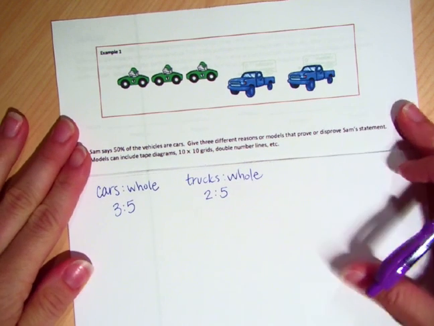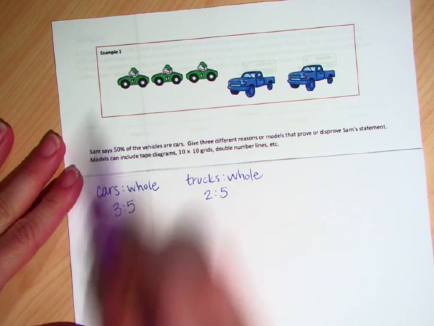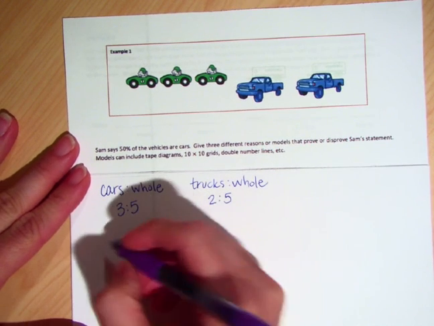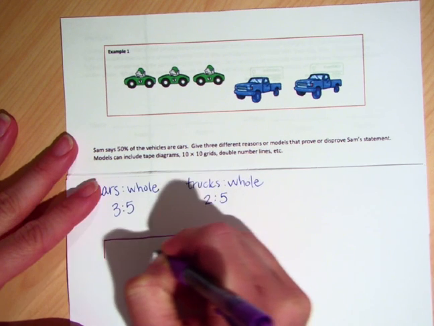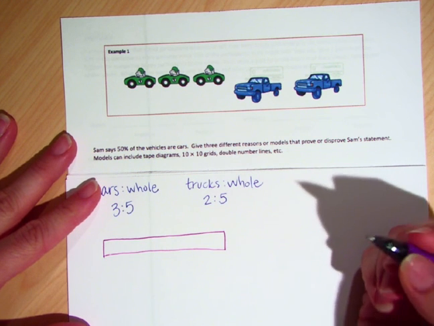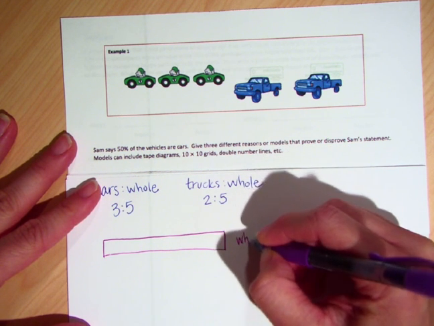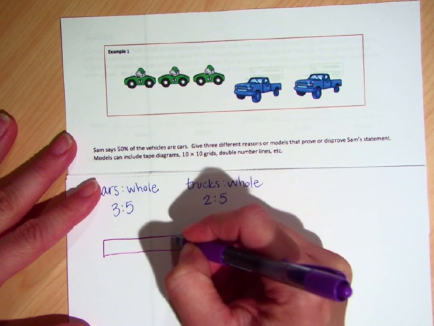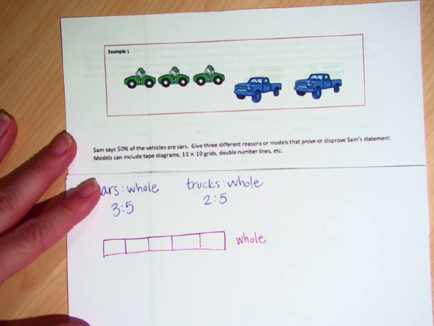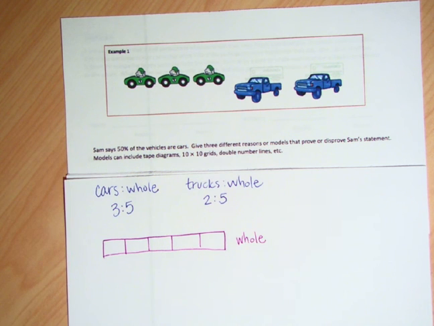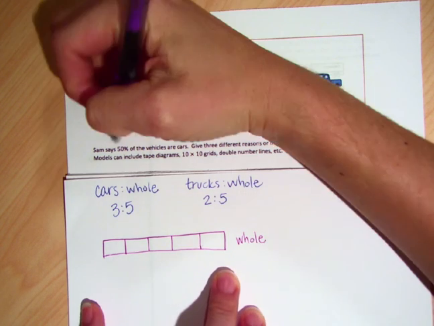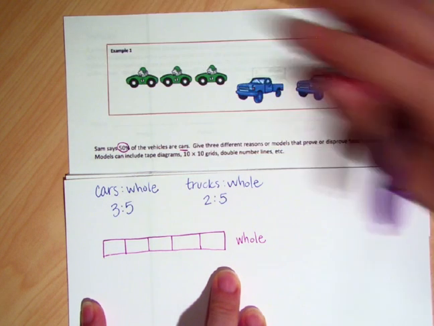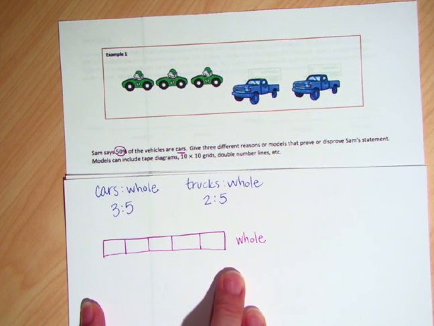We know that in whole, there are 5 vehicles. I'm going to make the tape diagram large so you can see it. Make a tape diagram of 5 whole vehicles. So this is the whole. I'm going to split it into 5: 1, 2, 3, 4, 5. If this is 100%, we're finding percent here, and he thinks 50% are cars. We're going to prove or disprove him. With 5, you probably already know the answer, but we're going to prove it.